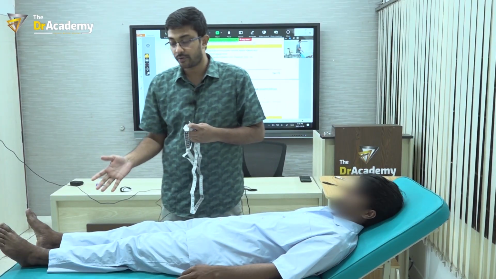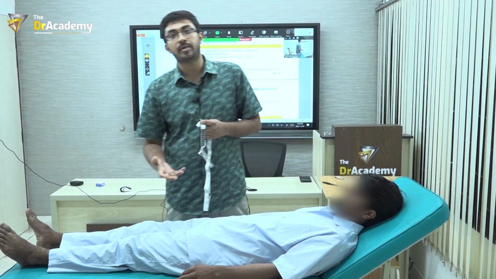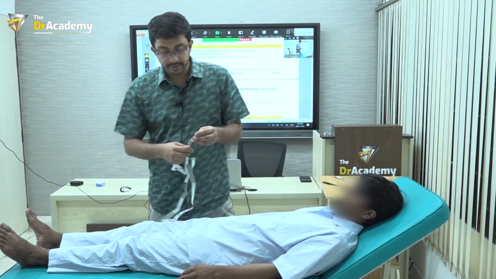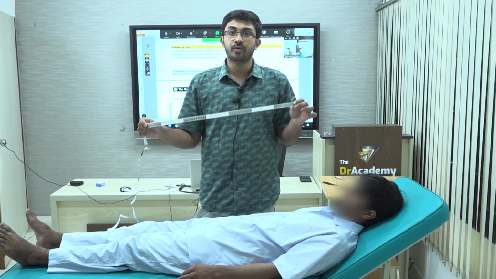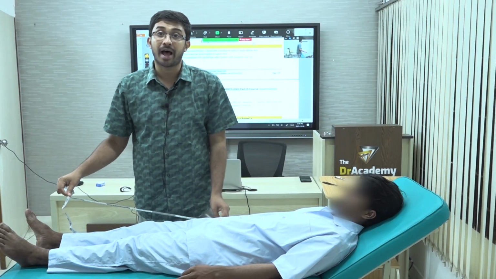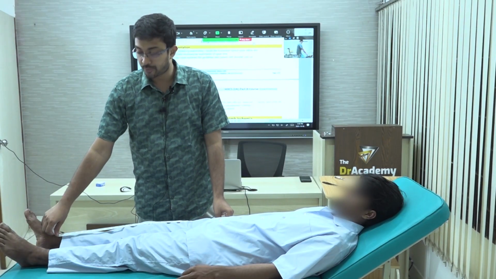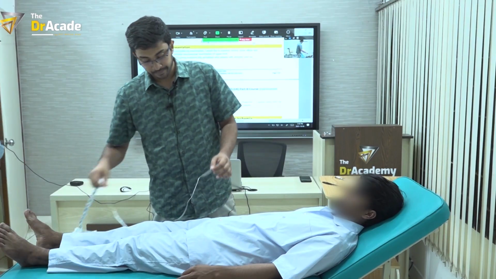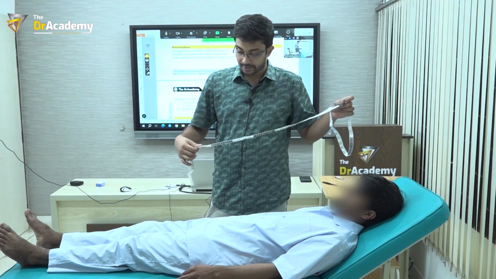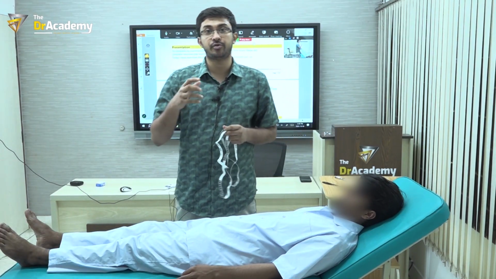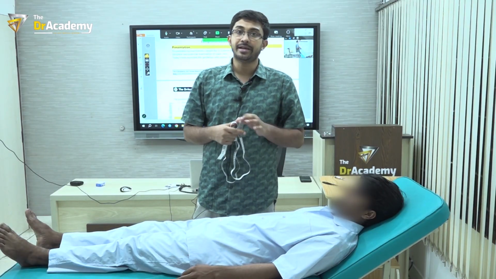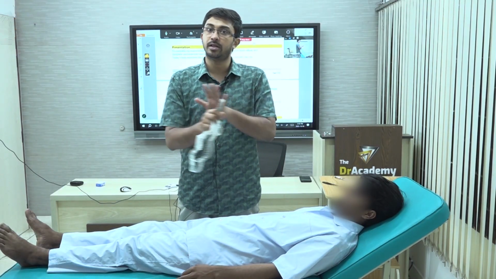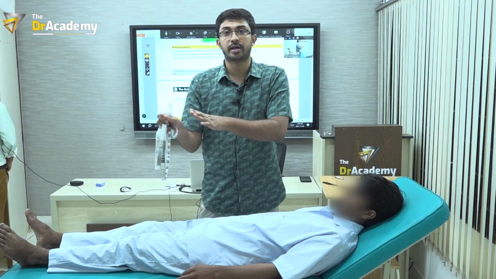Suppose I have found this left leg is 2 centimeters shorter than the right one, and this is the relative one, and the absolute or true limb length discrepancy is measured from the anterior superior iliac spine up to the medial malleolus. Okay. So if there is any discrepancy, then you have to determine whether it is subtrochanteric or supratrochanteric in origin. But if both the limb lengths are equal, you do not have to get to the Galeazzi test or this determination.